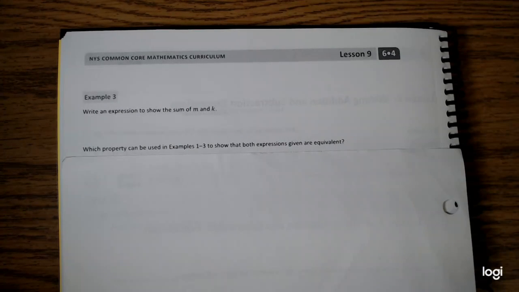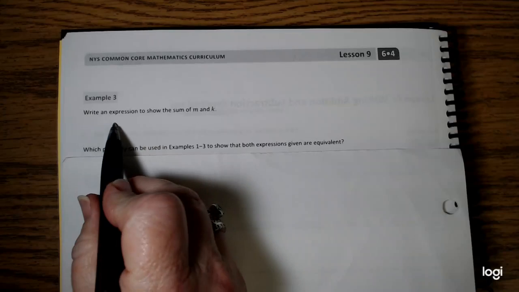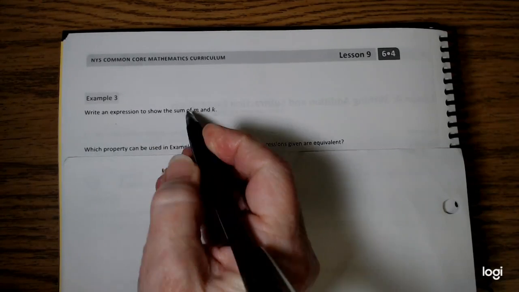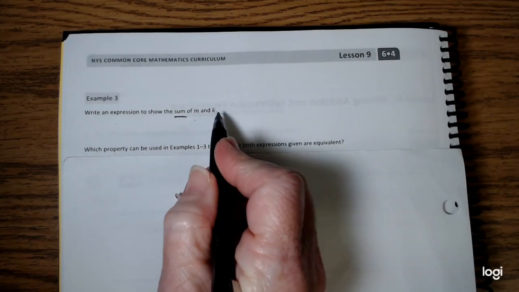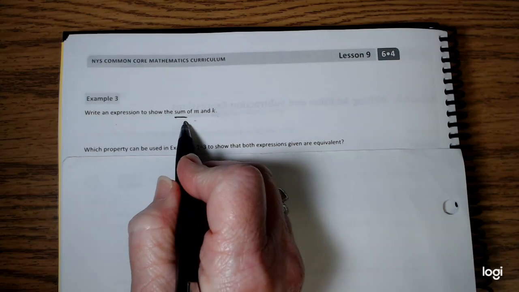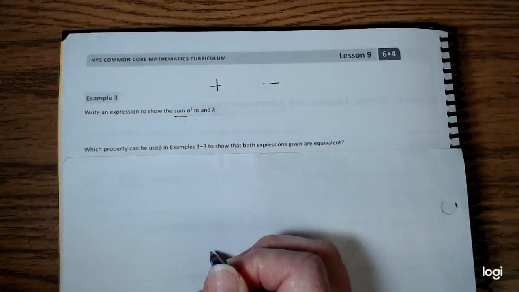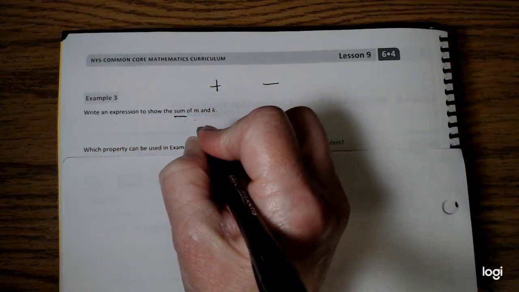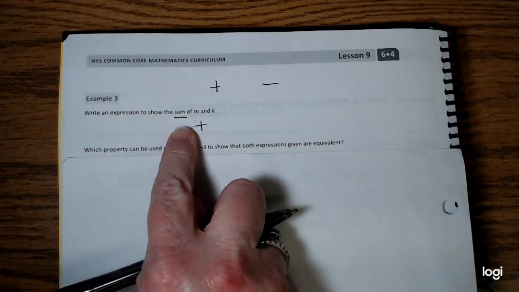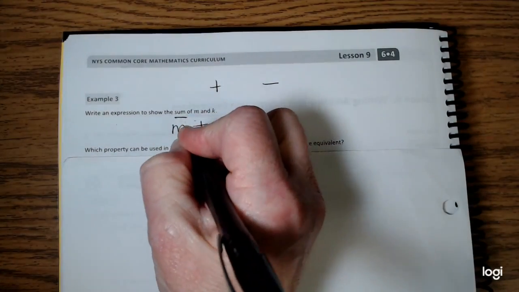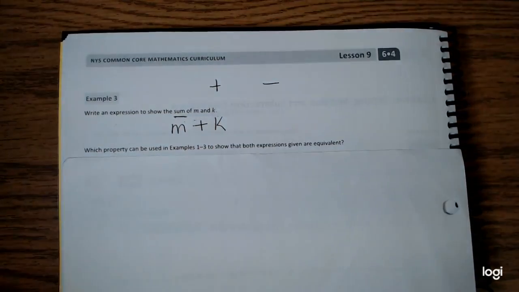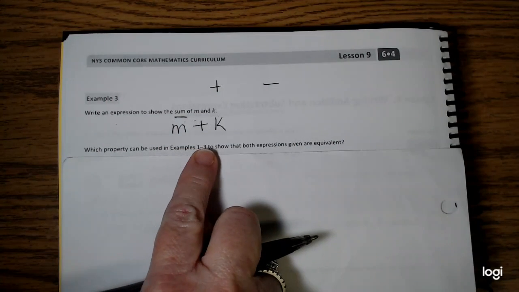Okay, let's look at example 3. Example 3 says we're going to write another expression. This time we're going to show the sum of m and k. Sum. We have to think about what operation sum would be. Well, the lesson we know is on adding and subtracting. Okay, so let's see. Sum to me would be adding. And what am I adding? I'm adding m and k. So I have 2 variables. My expression is m plus k.